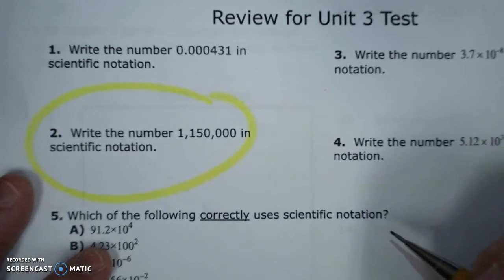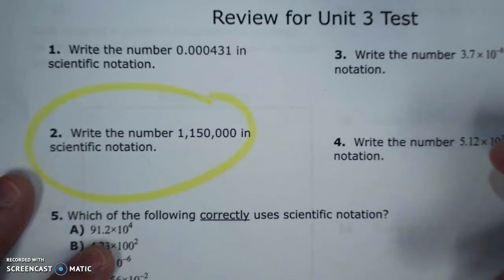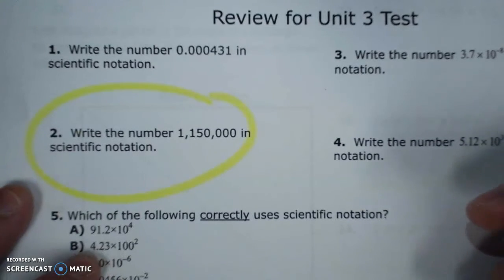This is the review for the Unit 3 test. It's going to go over some concepts that are old and some new and get you ready for your test.